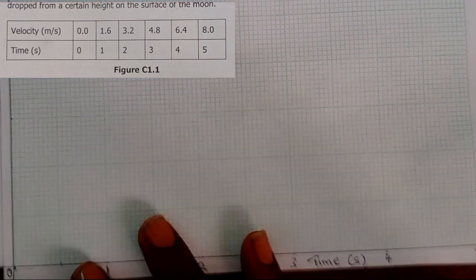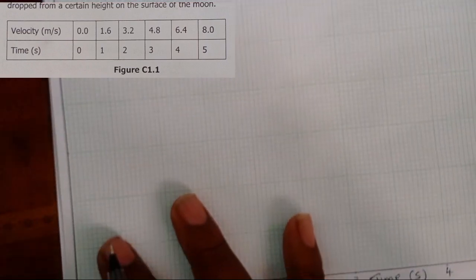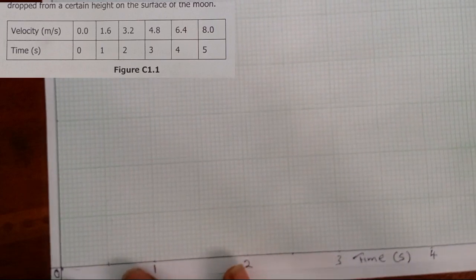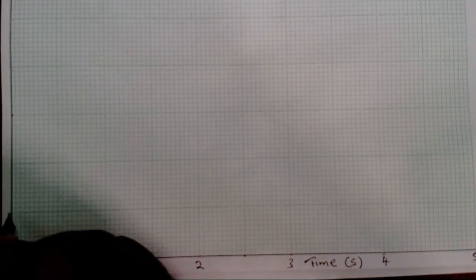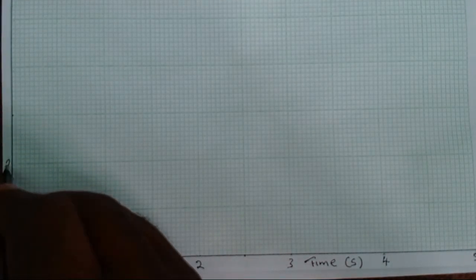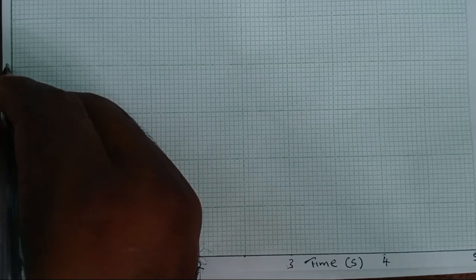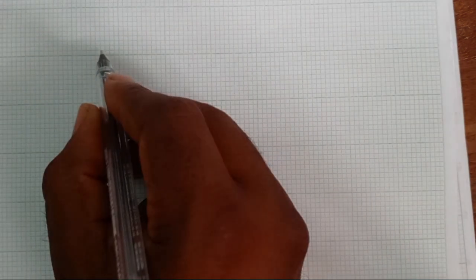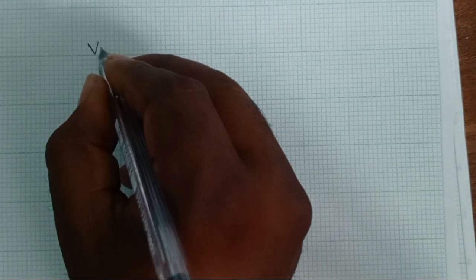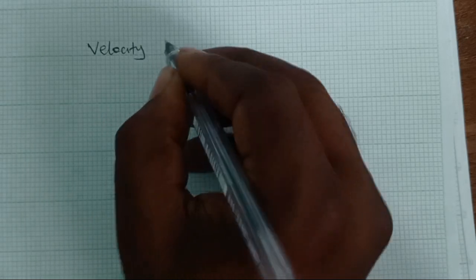Then on the y-axis, we have 2 centimeters to 1 unit: 1, 2, 3, 4, 5, 6, 7, 8. Don't forget as well to put up a title. The title is velocity time graph.